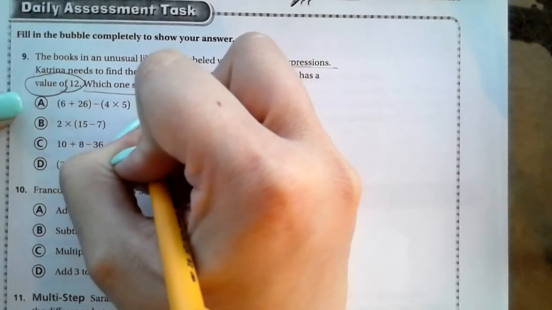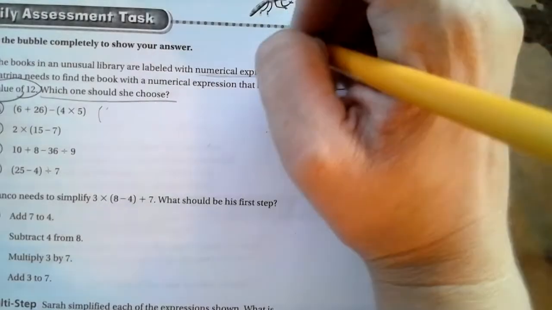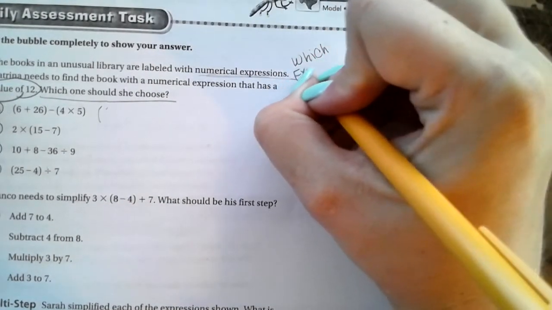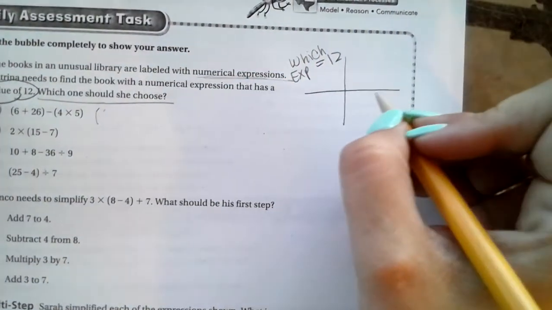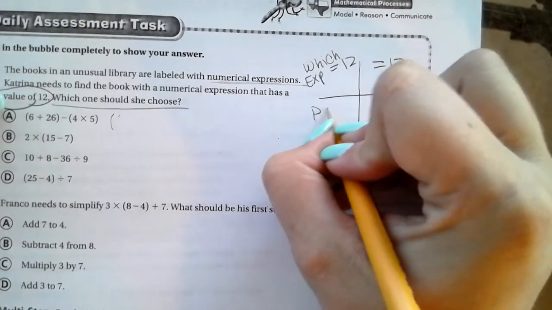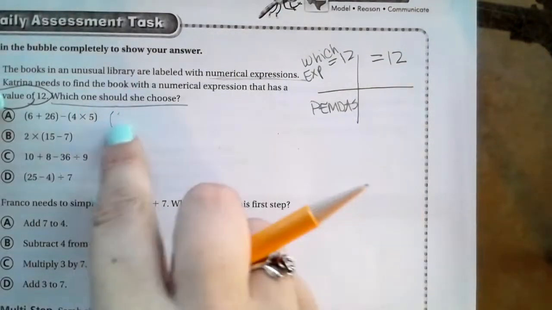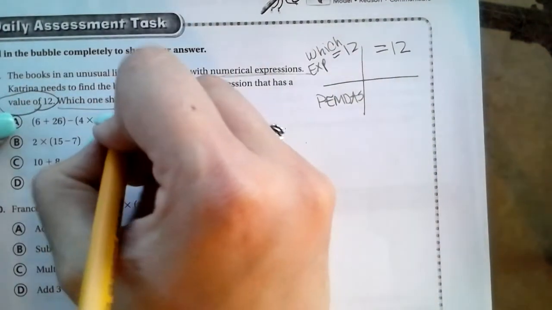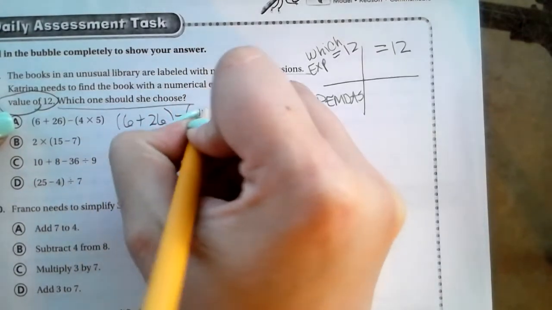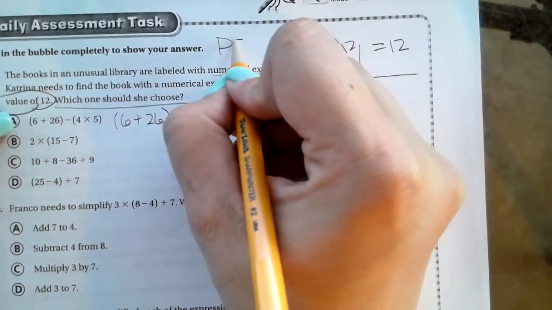So I'm going to write it just like it reads. Which expression equals 12? The important information is it has to equal 12. I'm going to use PEMDAS to solve this. And then my solutions are going to be over here because I need a lot of room, okay? So I have 6 plus 26 parentheses minus 4 times 5. Going left to right. So I'm going to write PEMDAS up here.